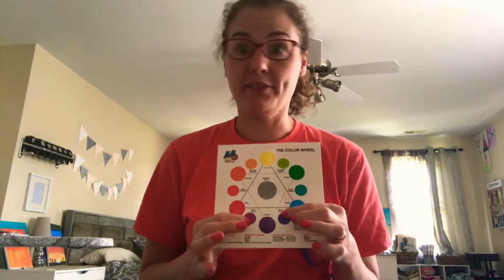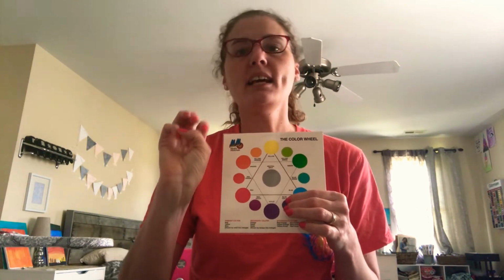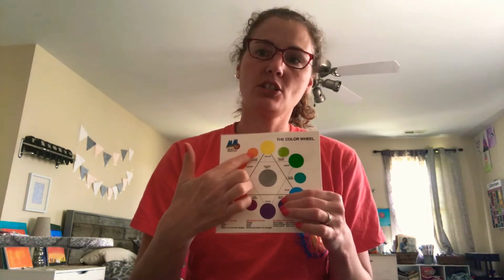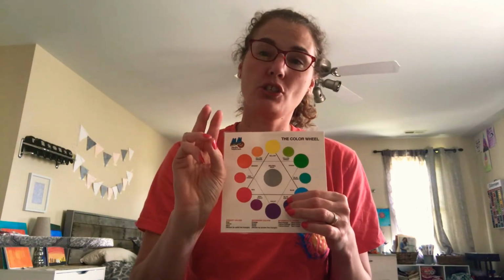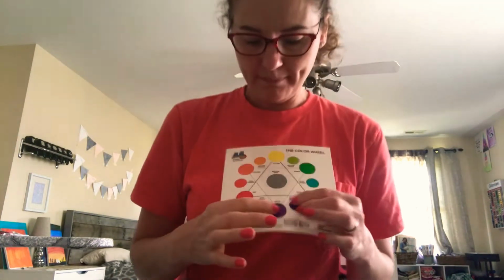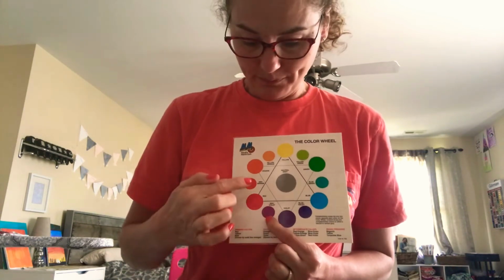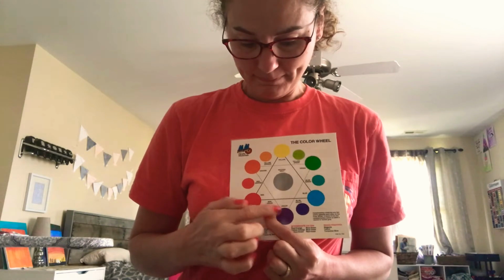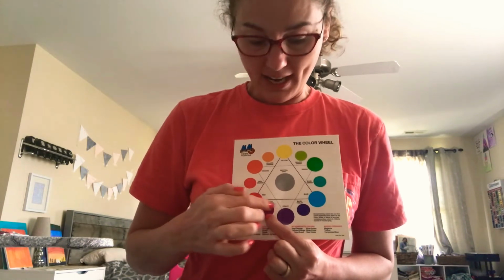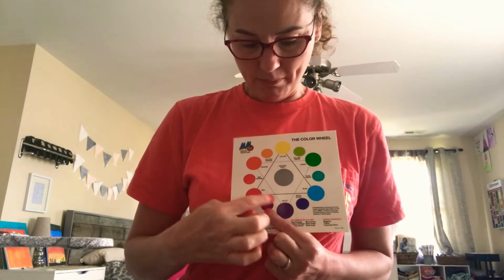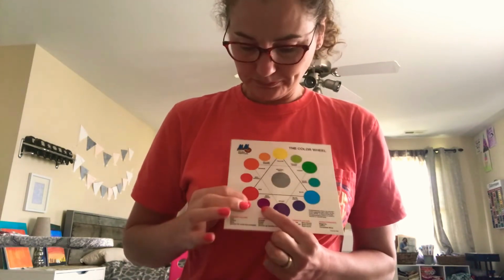Third grade just learned about them this week. Those are called tertiary colors. Think of three, third, tertiary. Actually, it's three colors to make the tertiary colors. So if you look, this red violet is actually 2 parts blue and 1 part red. It goes in between here. That's what makes this color.